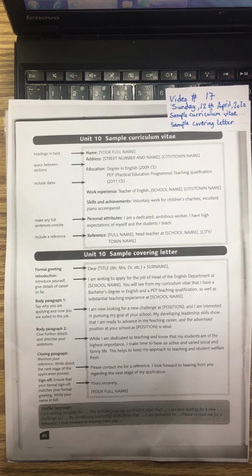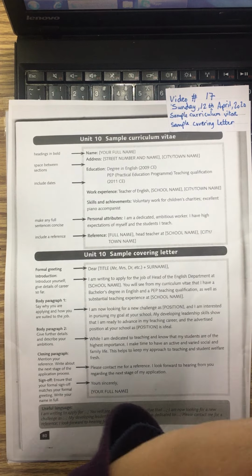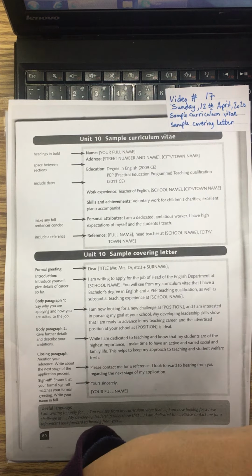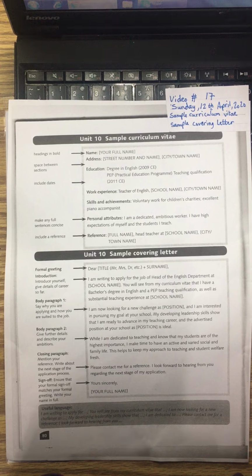So I am a dedicated, ambitious worker. And ambitious means aspirant, or a fly-high person. I have high expectations of myself and the students I teach. So I have high expectations, meaning large and high expectations. And expectations means anticipation or expectancy of myself, and of the students I teach also.